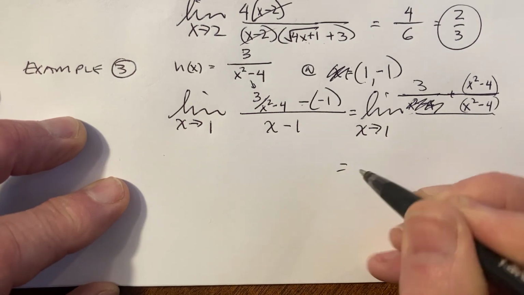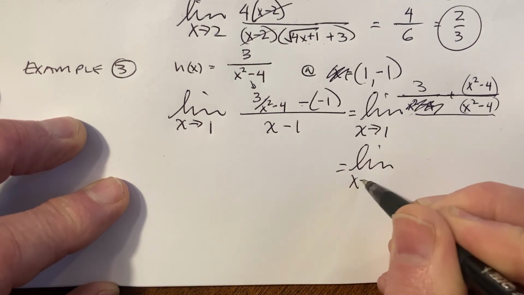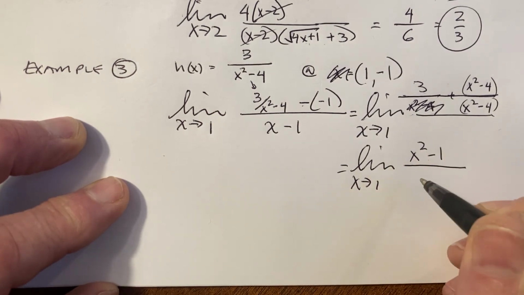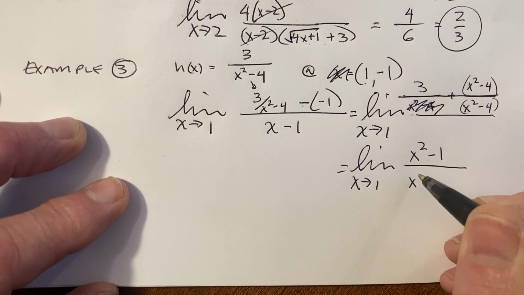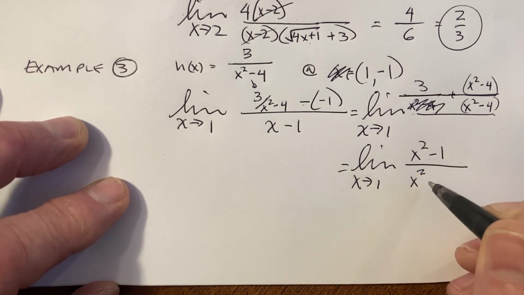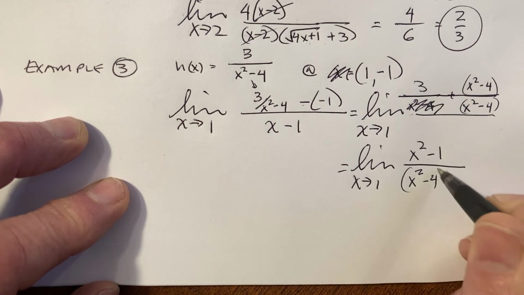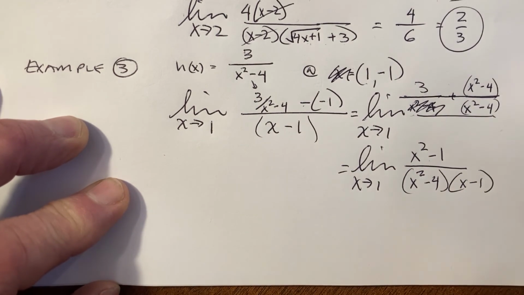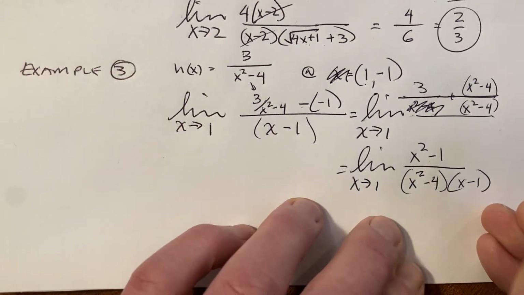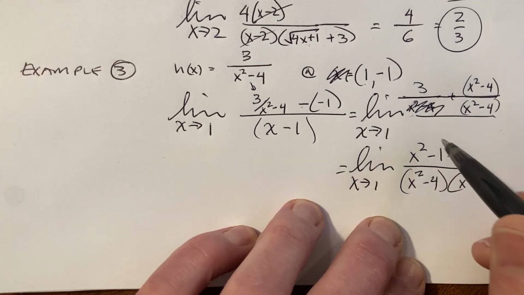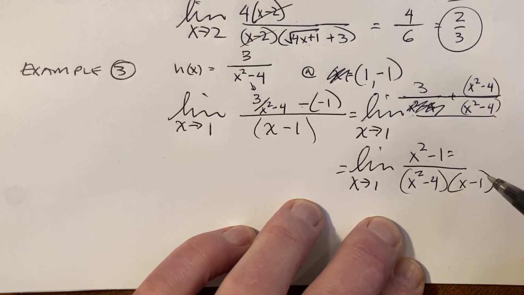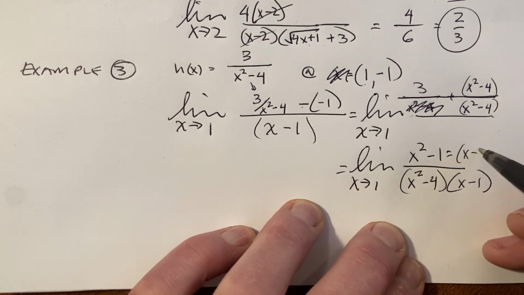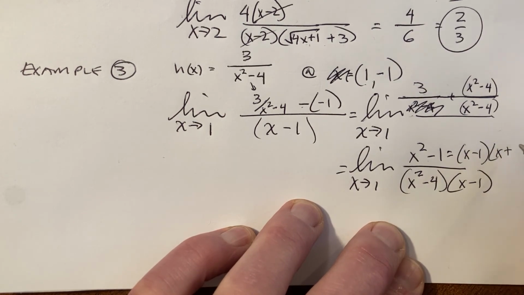So this becomes the limit as x goes to 1 of x squared minus 1 all over x squared minus 4, times x minus 1. All right, I just reversed the order. Well, this factors. This will always factor and will cancel with your denominator. So you should go looking for it. In this case, this factors to x minus 1 times x plus 1.